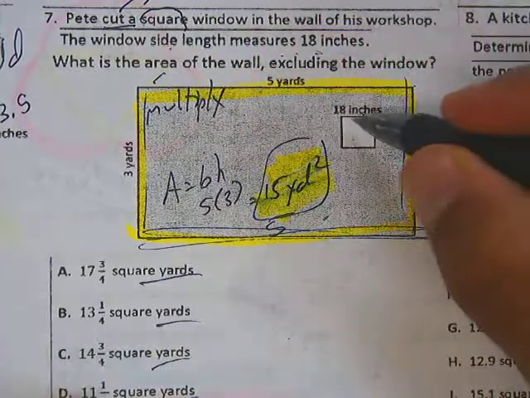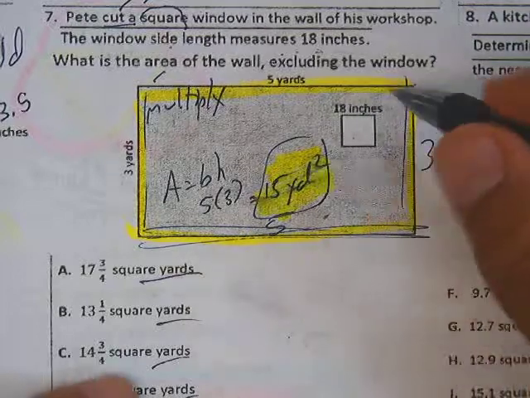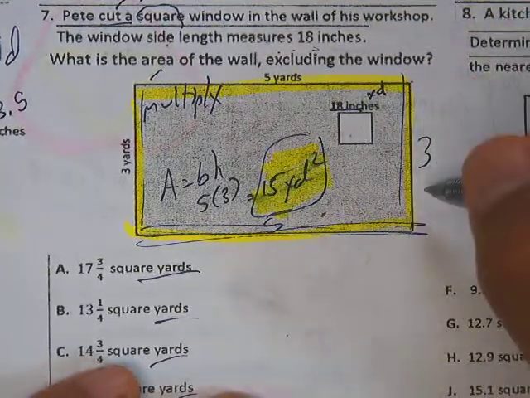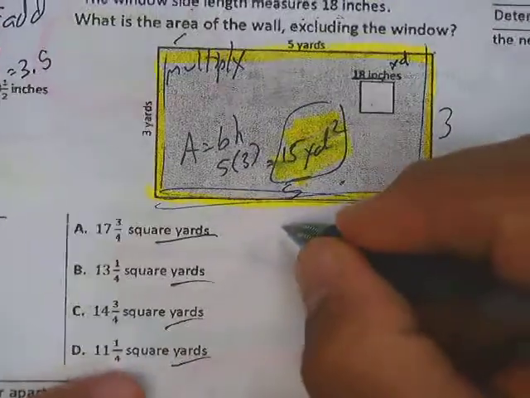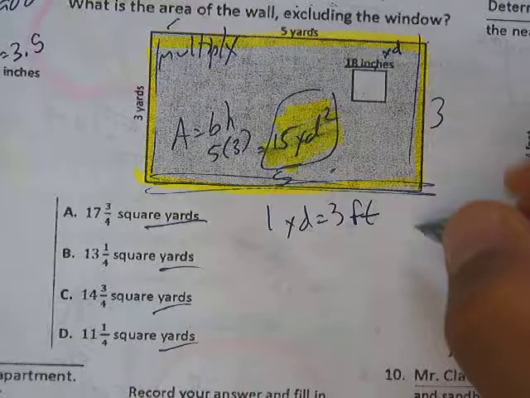Obviously, you cannot just say 18 times 18, even though it is a square. It says there, look, a square. You can't just say 18 times 18 because these are in inches. You want it in square yards. So you've got to convert these to yards.